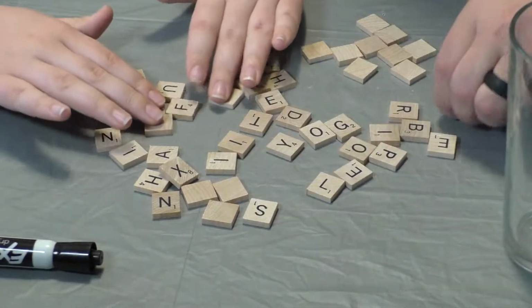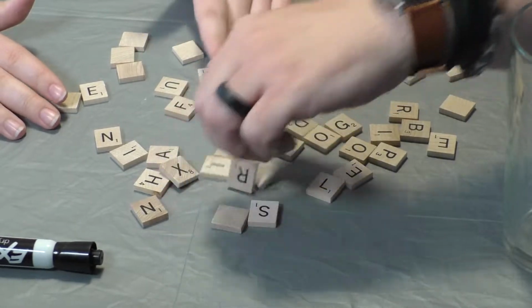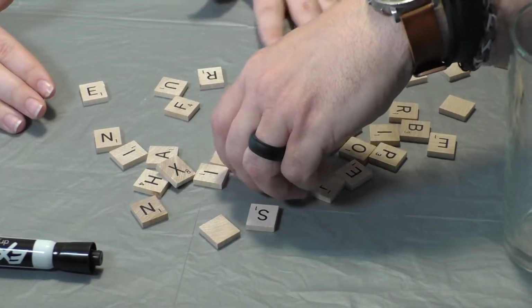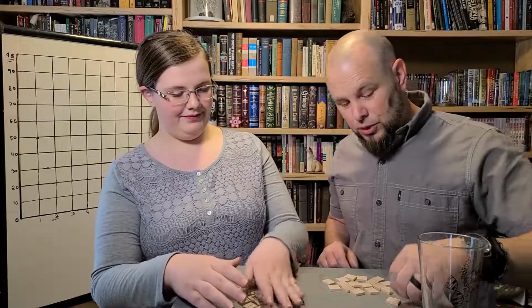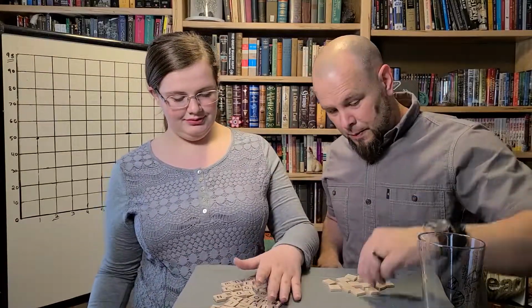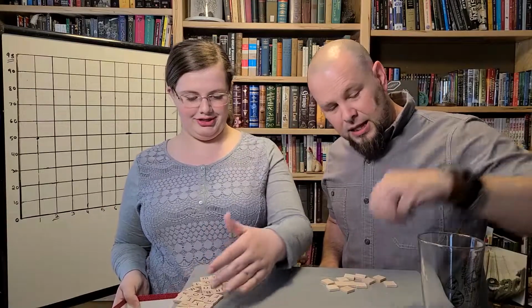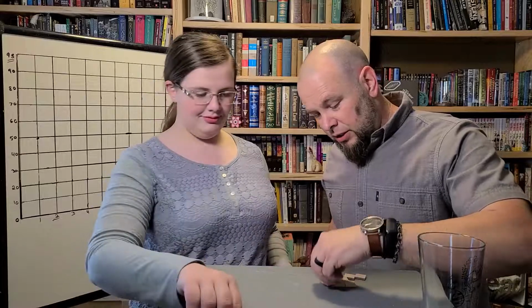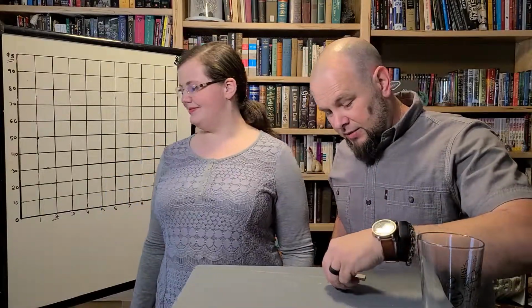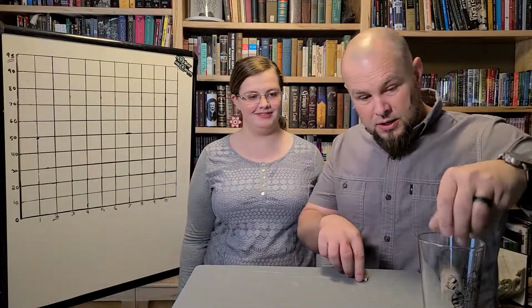Now, did our Z tile decay yet? Still no Z. It is still not decayed. I flipped that one over. So let's see how many decay this time. I'm going to start counting while you're separating them up. 1, 2, 3, 4, 5, 6, 7, 8, 9, 10, 11, 12, 13, 14, 15, 16, 17, 18, 19, 20.